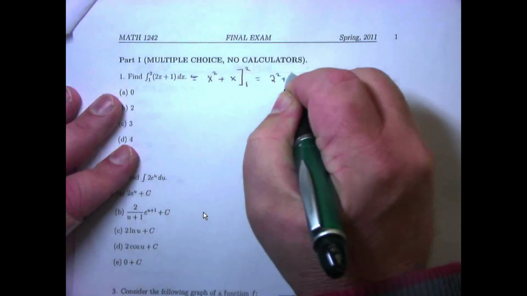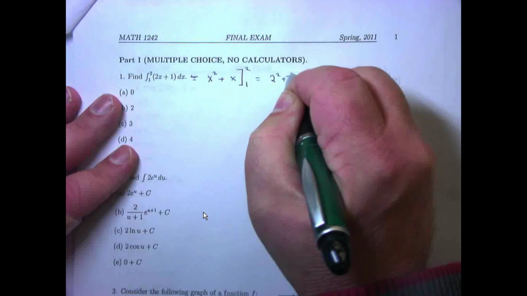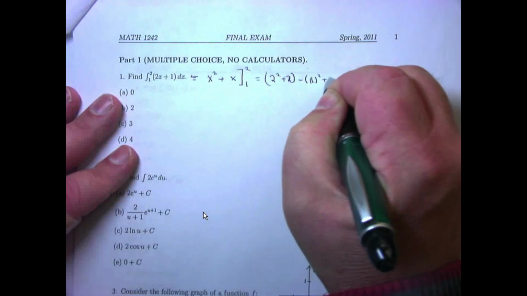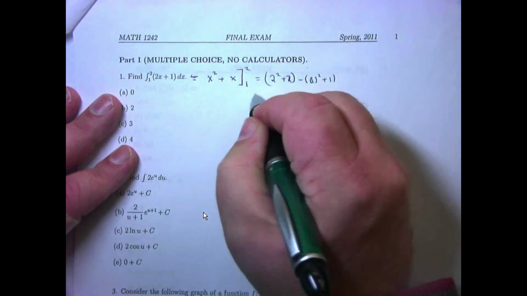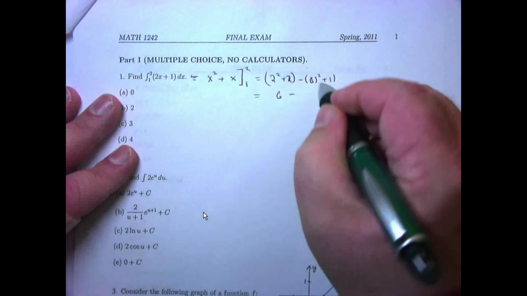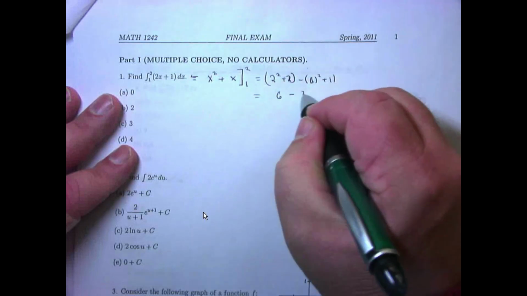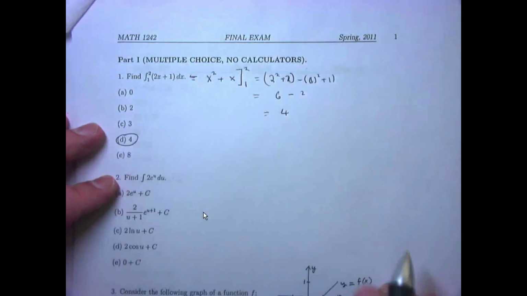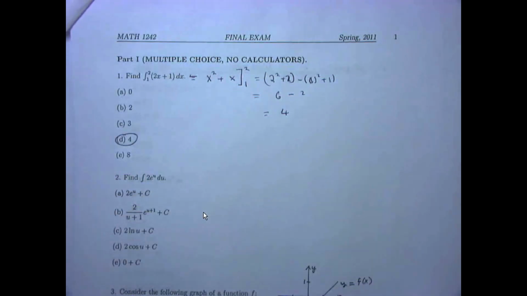2 squared plus 2, plugging in 2, minus plug in bottom, 1 squared plus 1. Well, let's see here. 2 squared is 4, plus 2 is 6, minus 1 squared is 1, plus 1 is 2. What do I get for the answer? 4. Answer's D, and we're off and running.